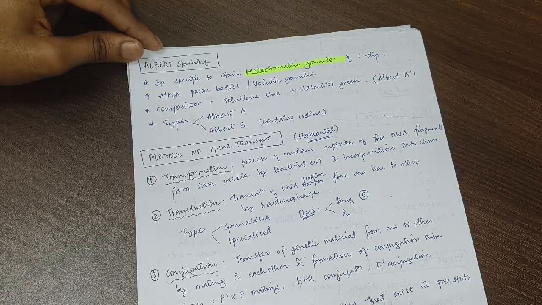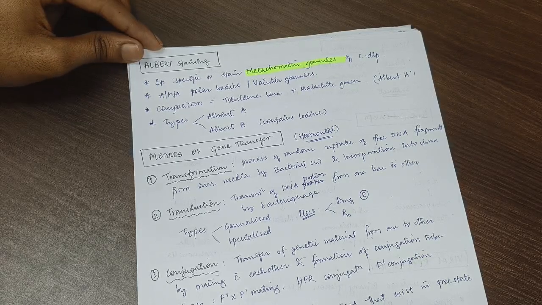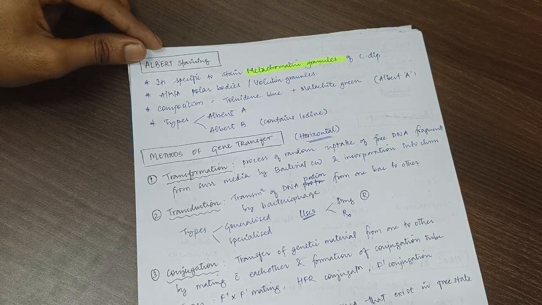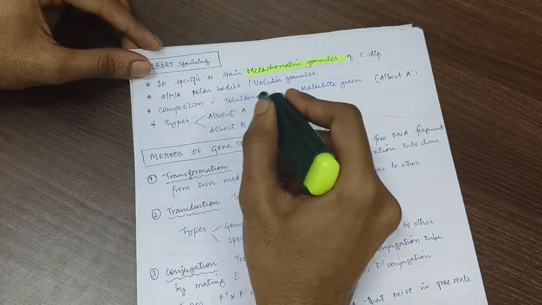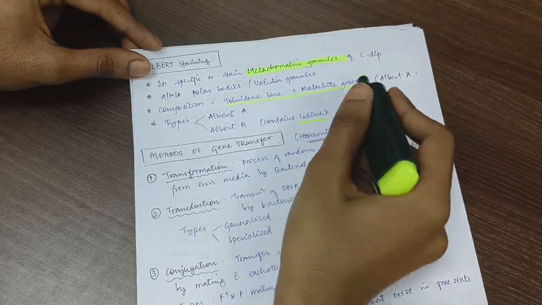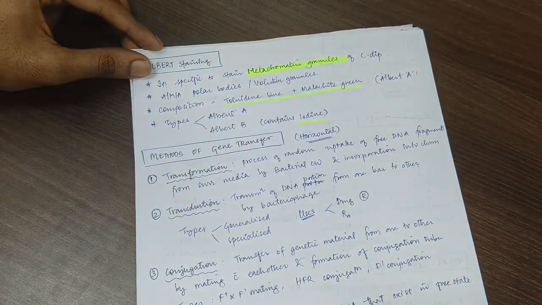Composition of this particular Albert stain: it contains two stains, that is toluidine blue plus malachite green. It is called Albert A stain. If it is Albert B, it contains iodine, whereas Albert A contains toluidine blue plus malachite green.